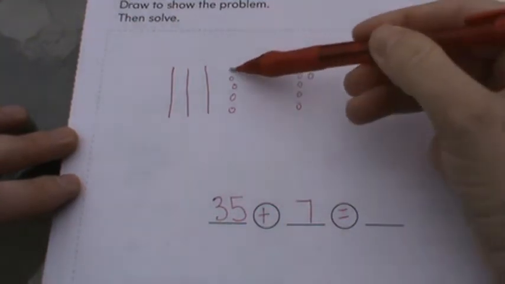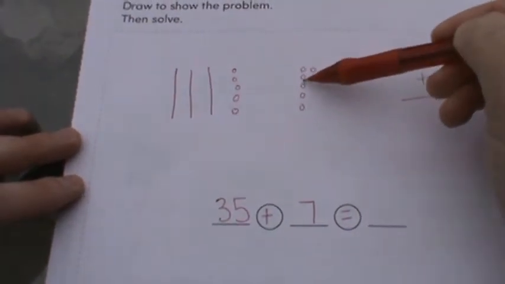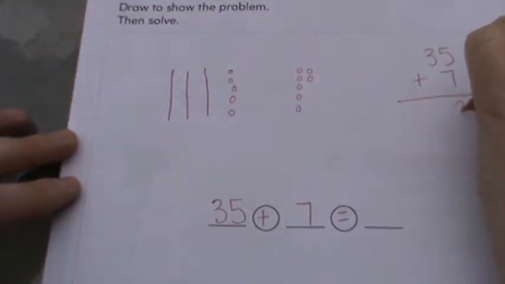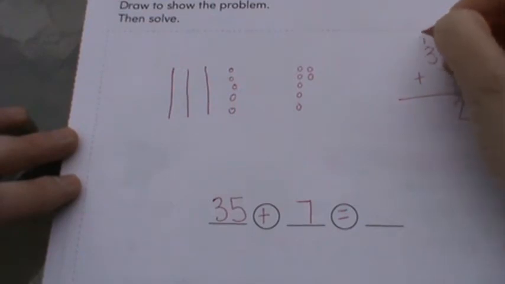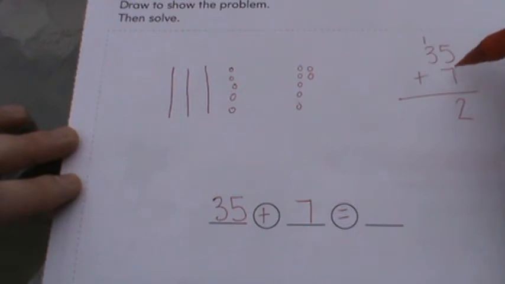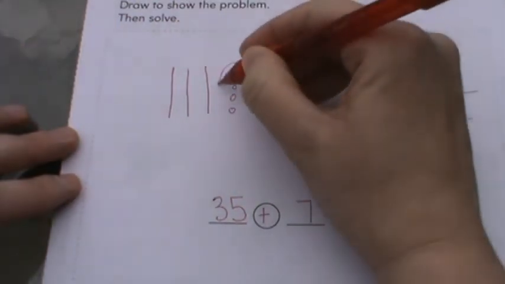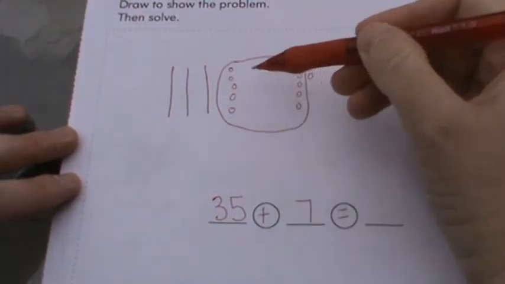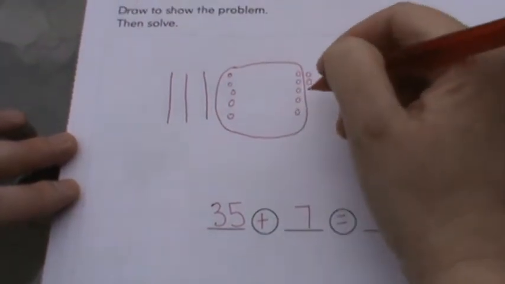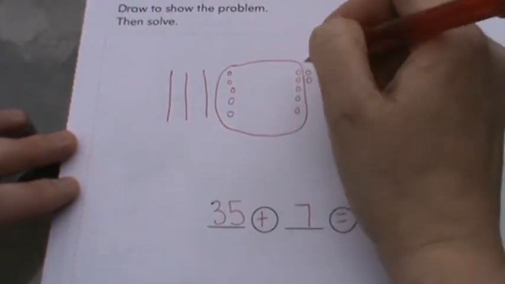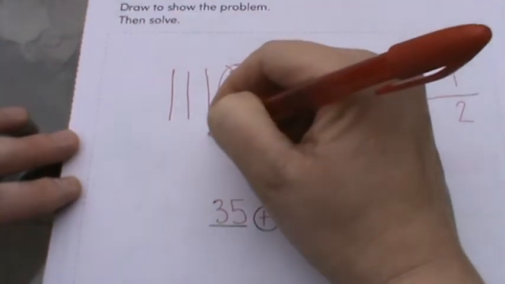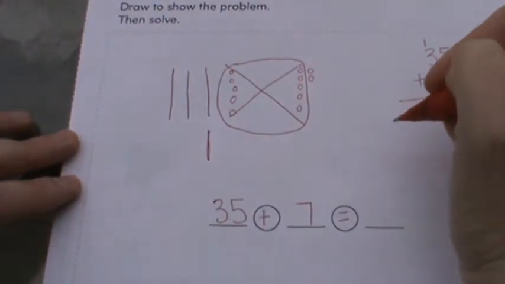So we have here 1, 2, 3, 4, 5, 6, 7, 8, 9, 10, 11, 12. So we have to put the set of 10 with our groups of 10. So in order to do that in our picture, we want to group these 5 plus these 5 together to make a group of 10. So we end up crossing them out and making another set of 10.